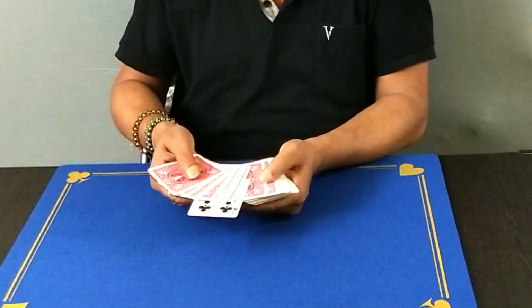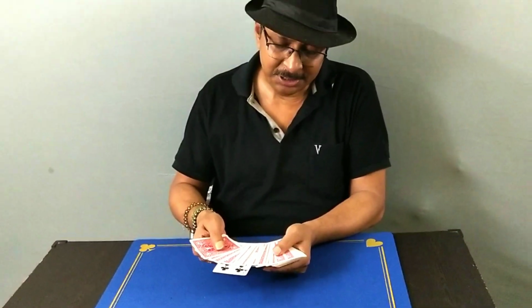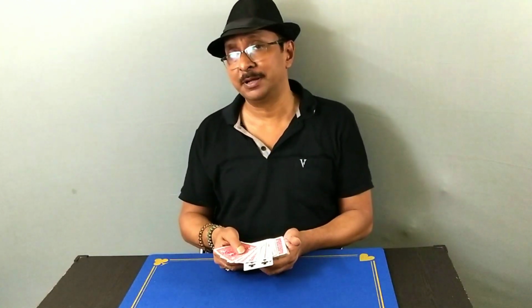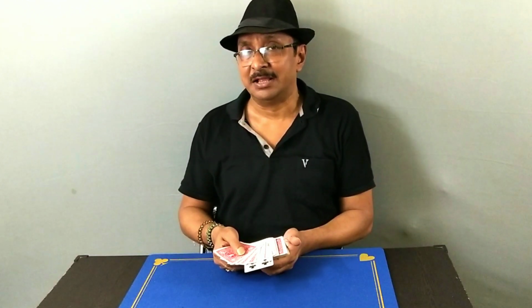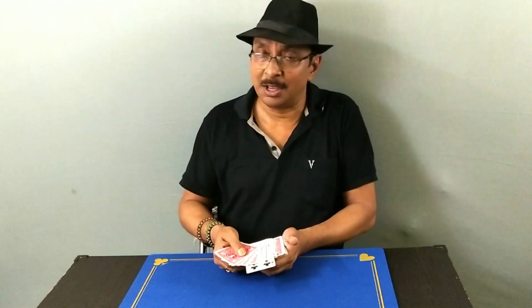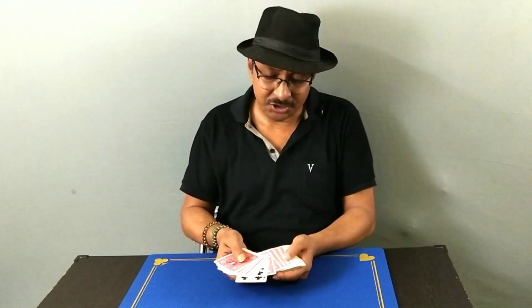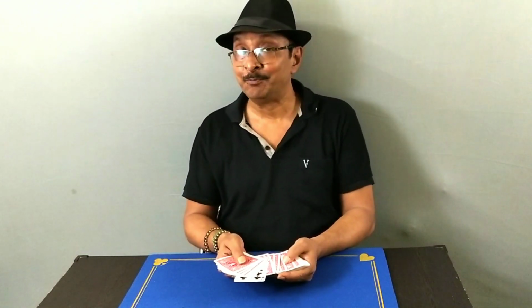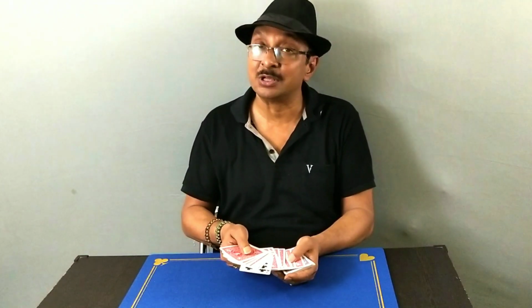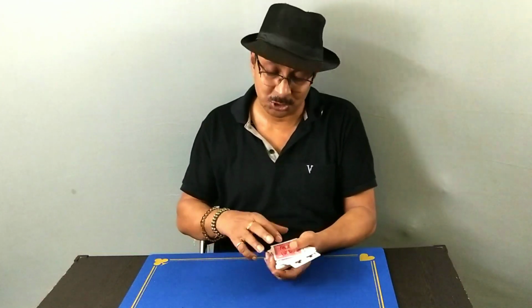So you start spreading, and as you are talking, you naturally stop at the center before the blue cards show up. So you say that you could have named any of these cards, but for some unknown reason, you named 9 of clubs, but here it is exposed.